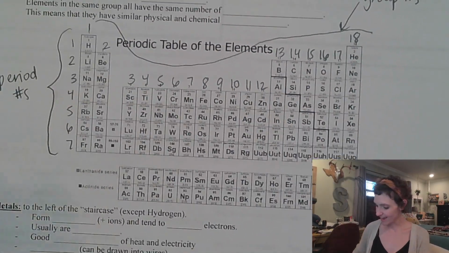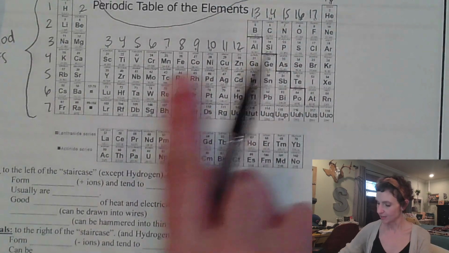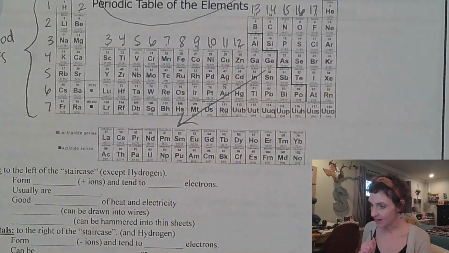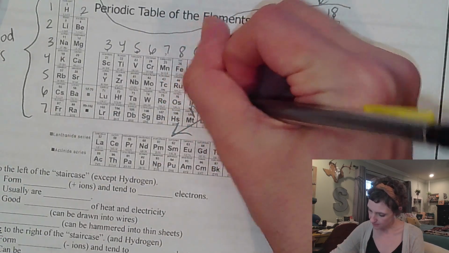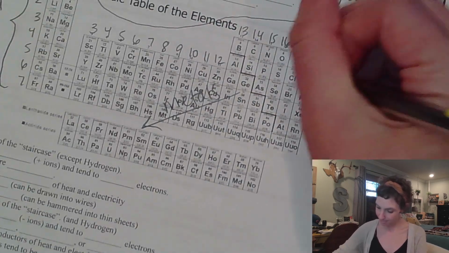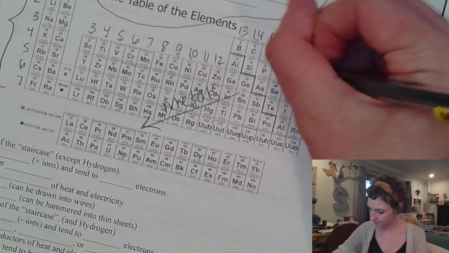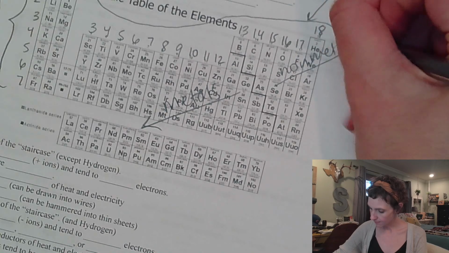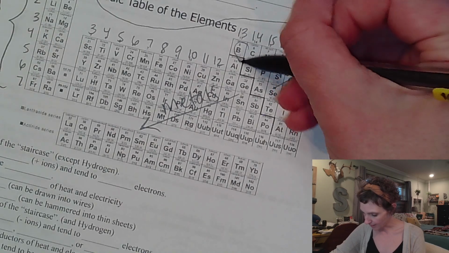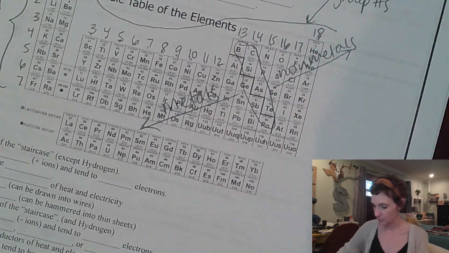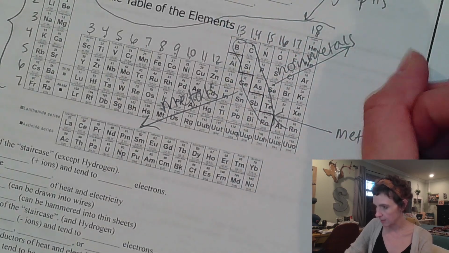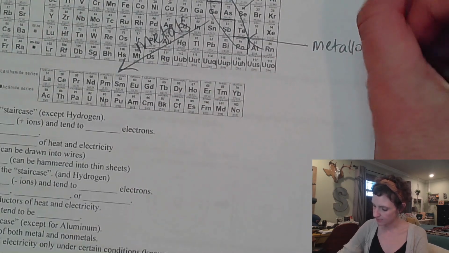So on our periodic table, our little teeny tiny one right here, if you want to draw a little line showing that our metals are to the left of the staircase and our nonmetals are to the right of the staircase. And then we have our metalloids, and you don't have to worry about which ones you are grabbing, just making sure that you realize, oh yes, my metalloids are here along the staircase.